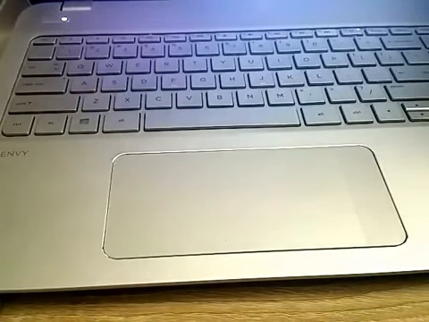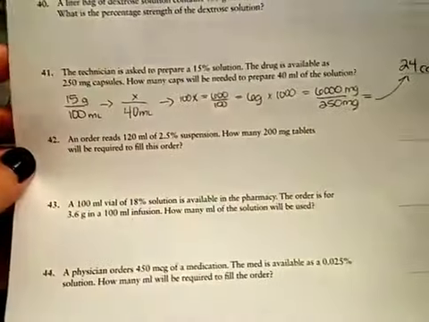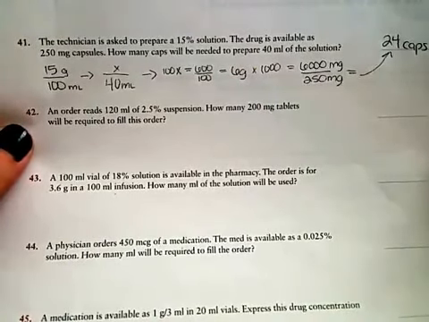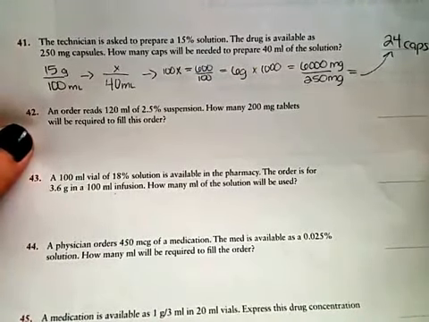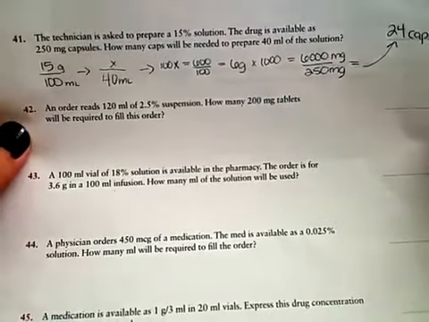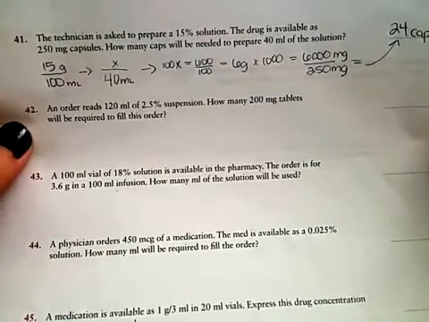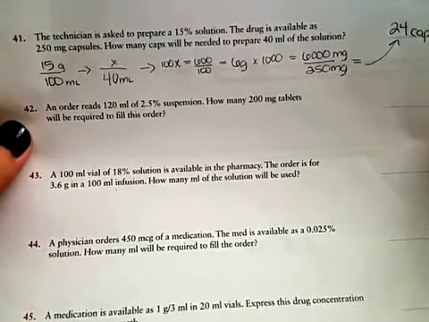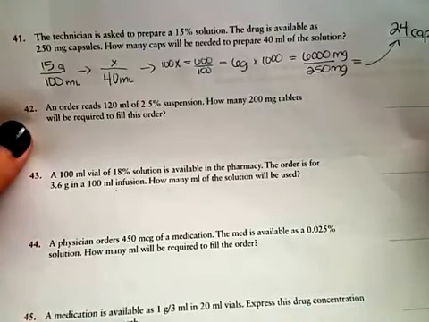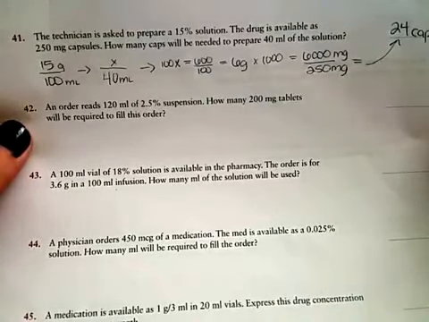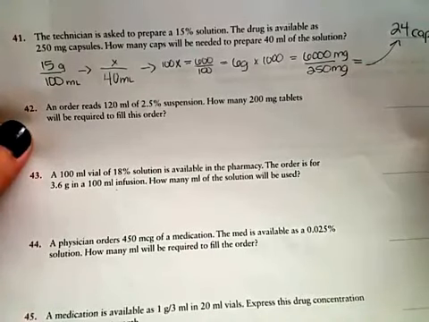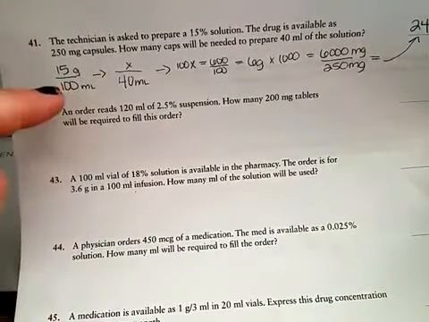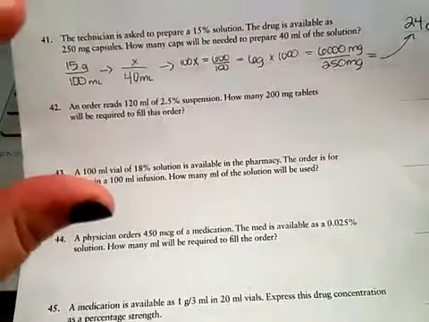And the last question I'm going to do is number 41. Number 41, the technician is asked to prepare a 15% solution, and the drug is available as 250 milligram capsules. How many capsules will be needed to prepare 40 ml of that solution? Okay, so again, you're asked to prepare a 15% solution. So 15%, 15 grams over 100, is your ratio.